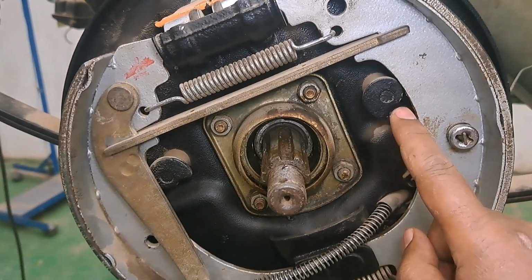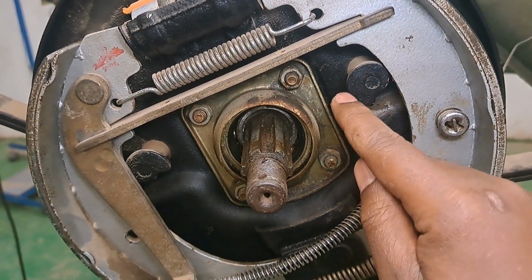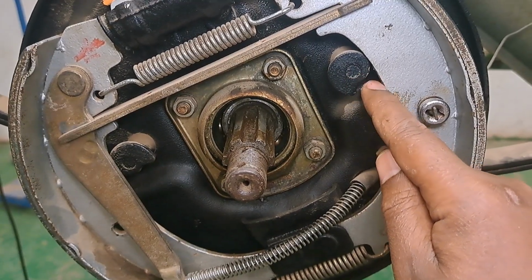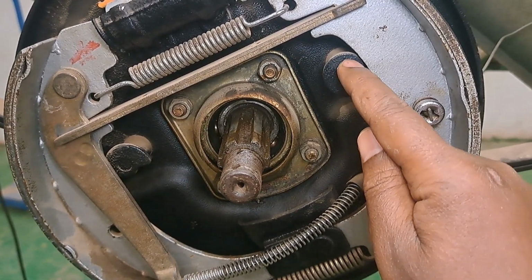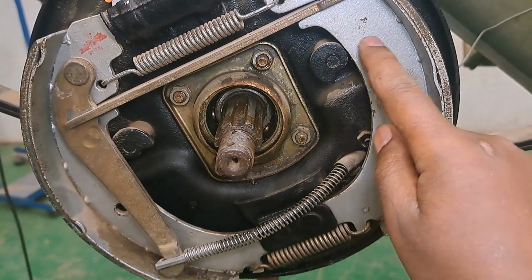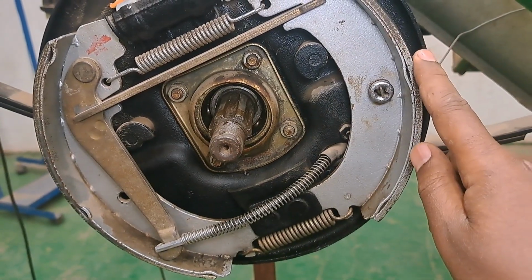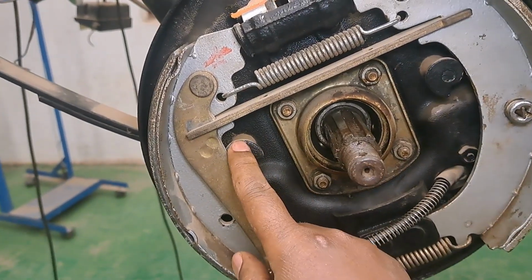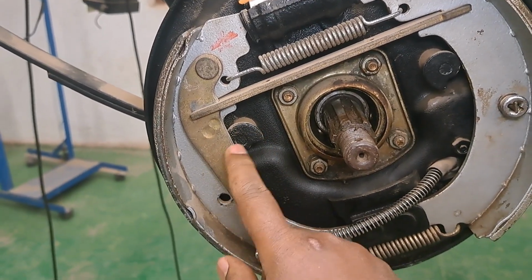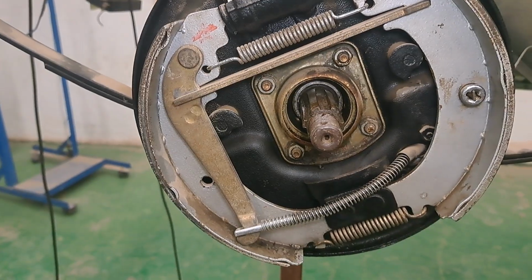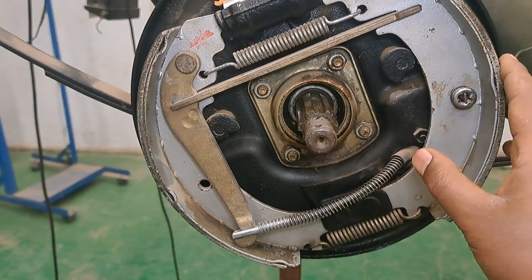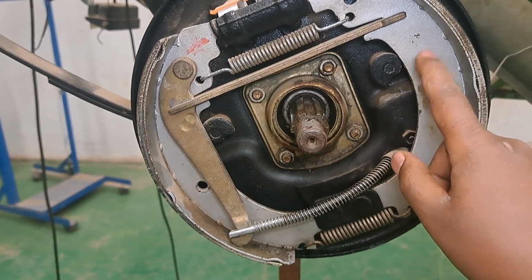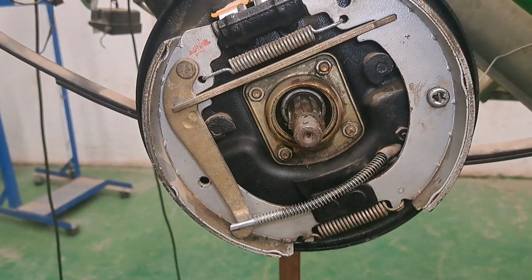This is an eccentric. When this eccentric is moved in the clockwise direction, as you can see, the diameter is increasing from the center point. Right here, we have a small diameter. As you go along, the diameter is increasing. So this will force this brake shoe toward the drum. Similarly, we have an adjusting knob for this trailing shoe as well. So by simply rotating this, you can adjust the gap. When the brake lining is new, it has to be at the minimum. As it wears out, we make this adjustment in order to bring the brake shoe closer to the drum.